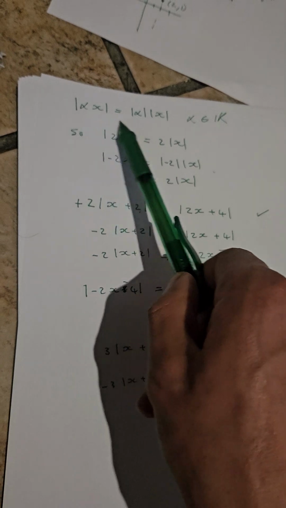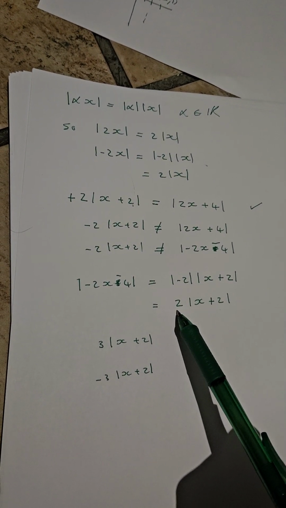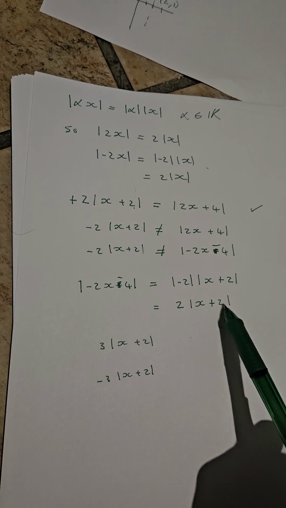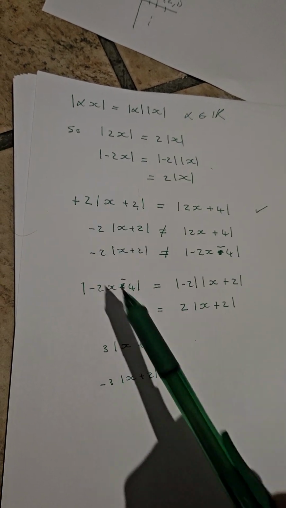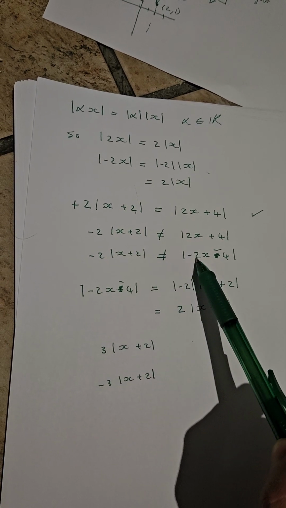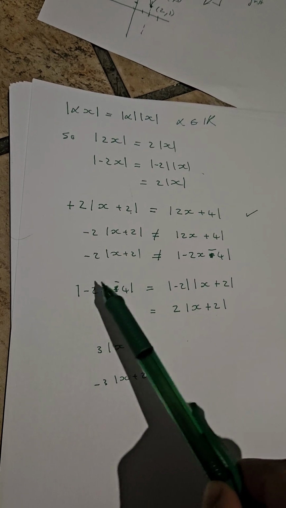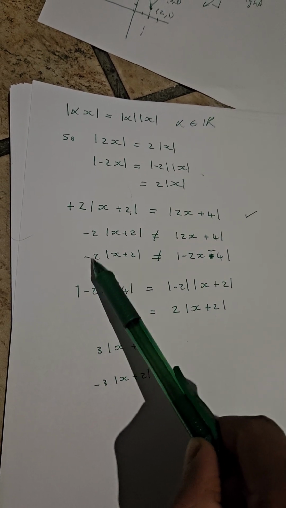So I just applied this again. The absolute value of negative 2 is 2. So now I get 2x plus 2. I get that answer again. So this entire thing is still just equal to the thing above it. They're equal, actually. So you can't take in a negative number like this.